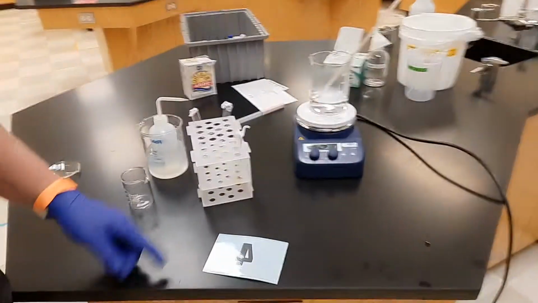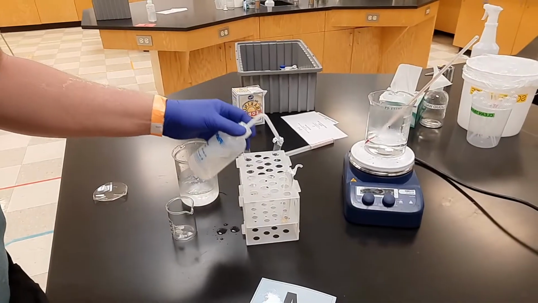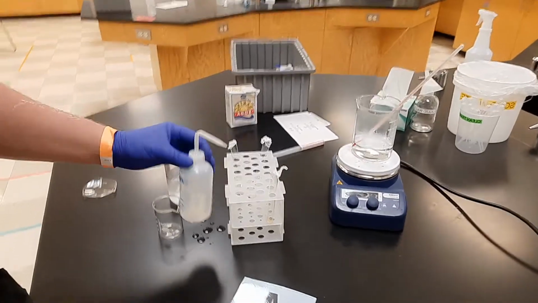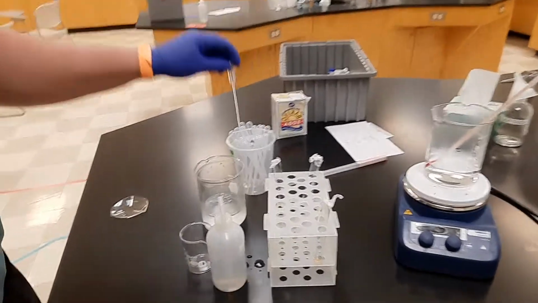All right. Now I need to get 2 milliliters of distilled water in there. I can't quite measure out 2 milliliters like that, but these things have little measurements on them right here.